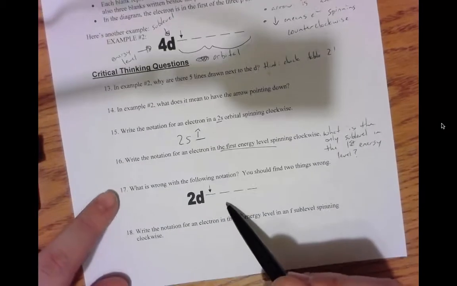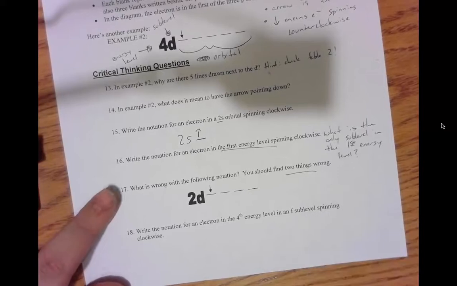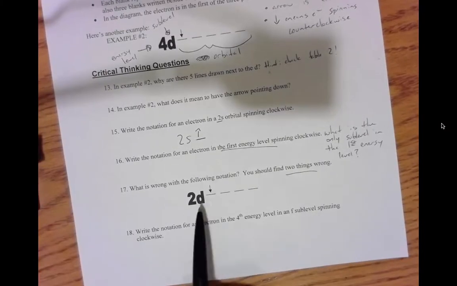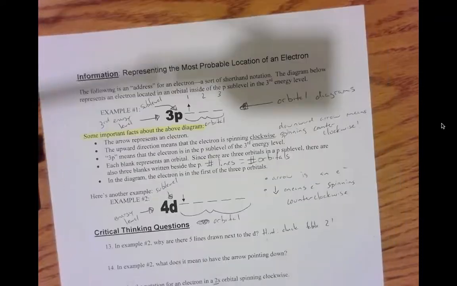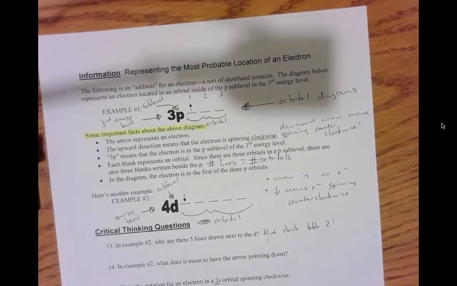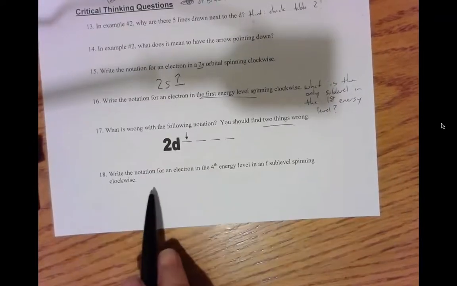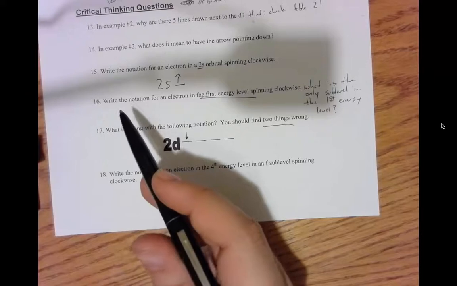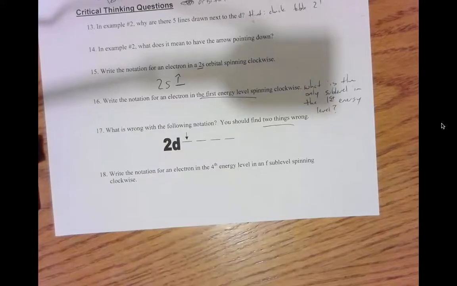Question 17, you can find 2 things that are wrong with this orbital diagram. Use the information up here to help figure out what's wrong. And then lastly, question 18 is drawing another orbital diagram. So just like questions 15 and 16, try your best. Remember, guys, if you have any questions, please circle them and write down where you got stuck.